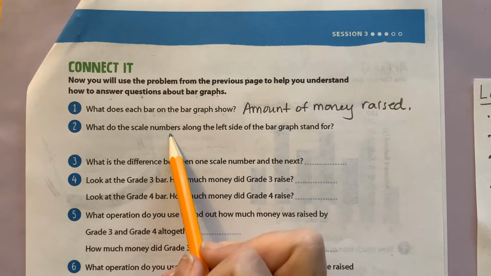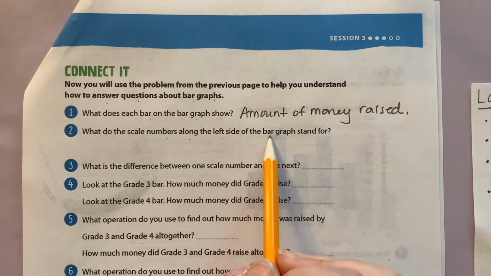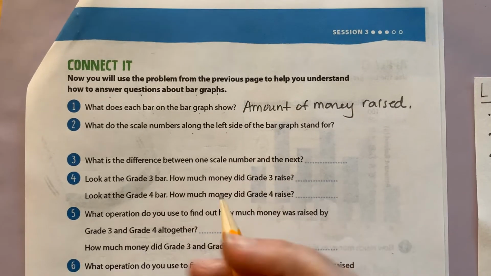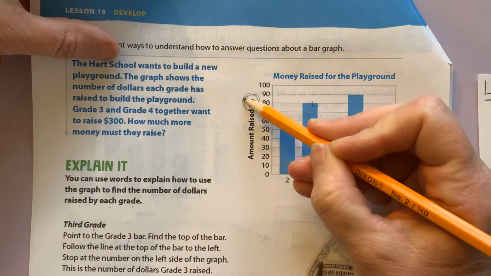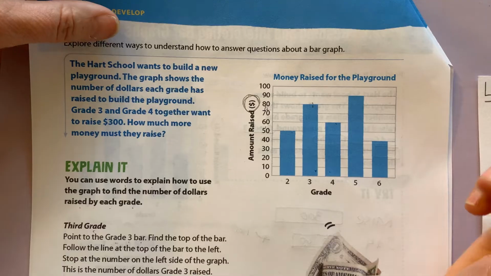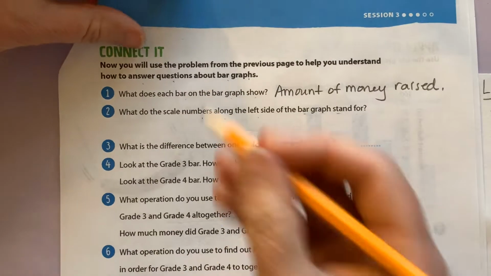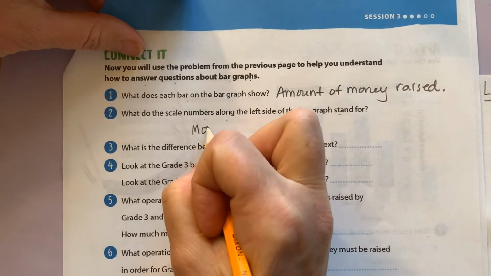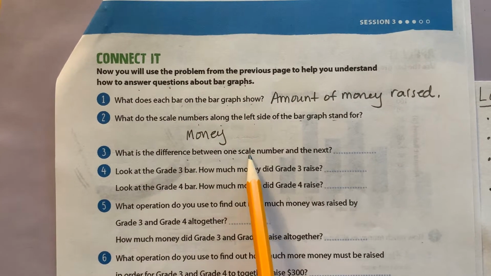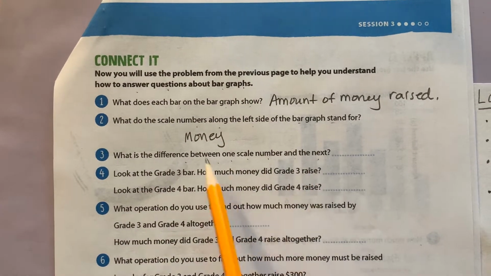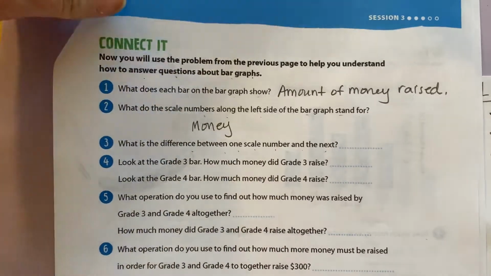What do the scale numbers along the left side of the bar graph stand for? What do those numbers mean on the left side? Do you remember? They told us in the label. What is it? It's the money. What is the difference between one scale number and the next? Do you remember what we were counting by? Let's look.